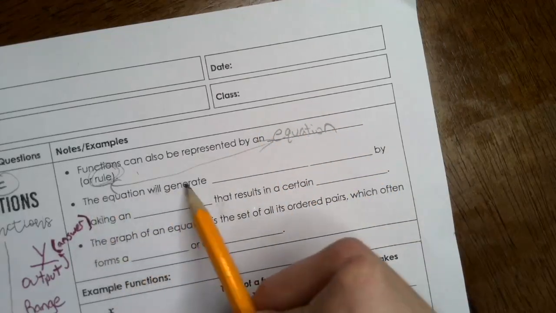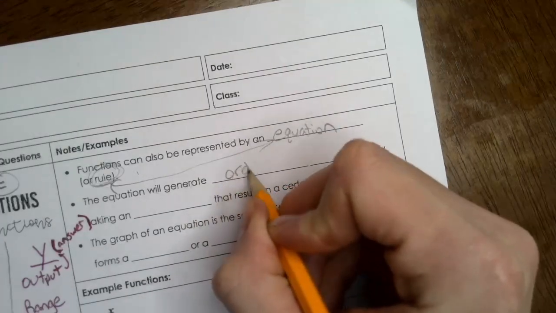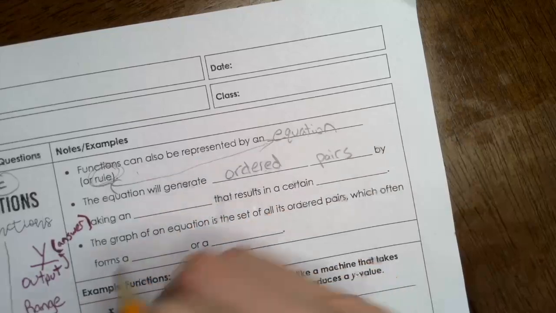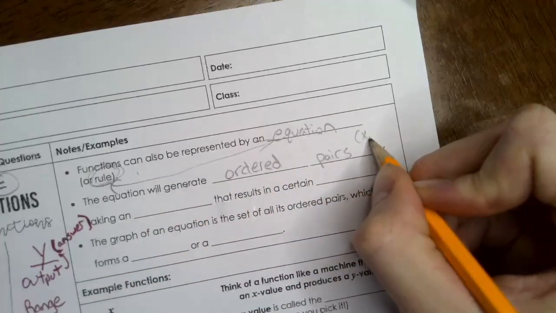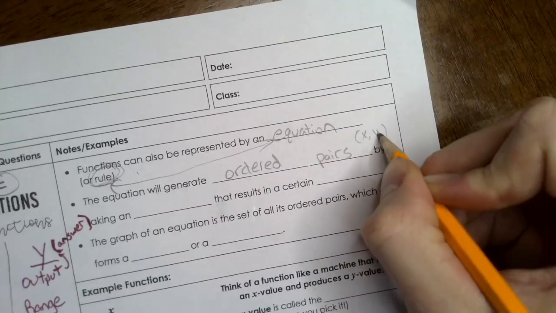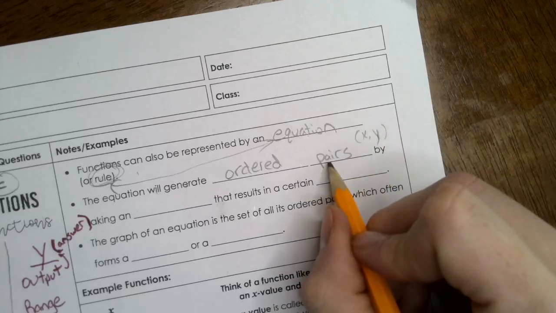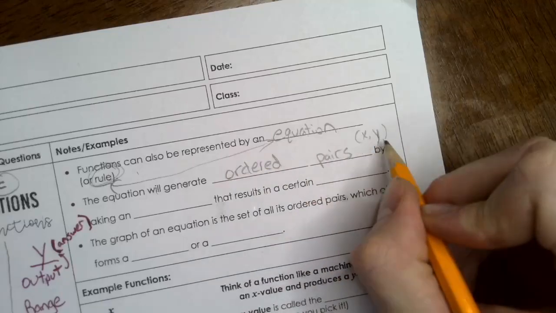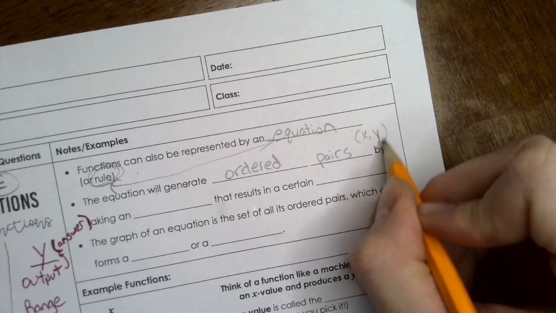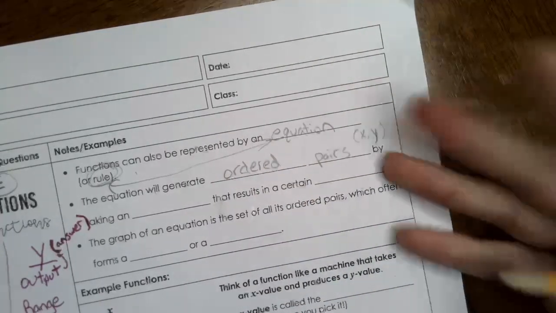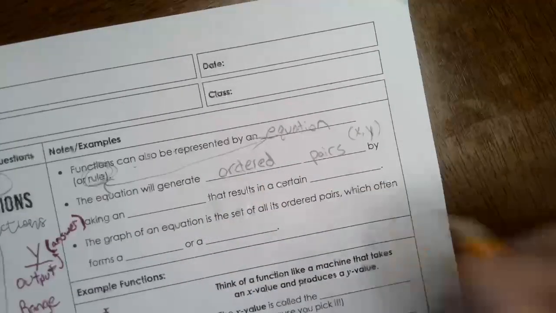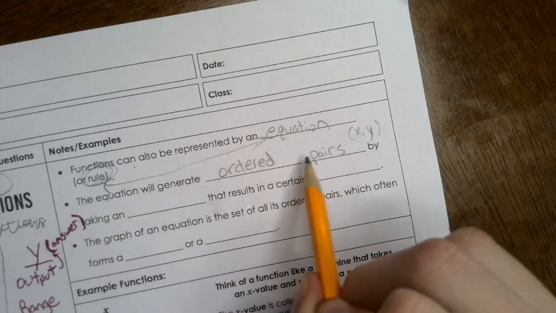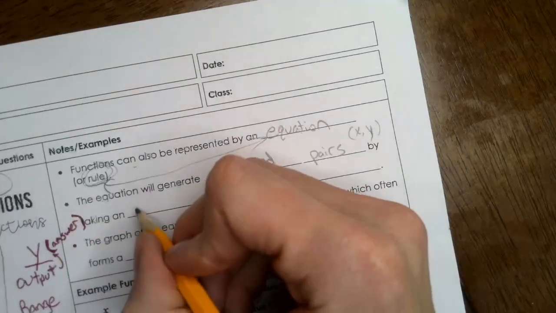The equation will generate, write down this guy, ordered pairs. Ordered pairs like these guys. To blow your mind for just a second, it's called pairs because there's two of them, and they're ordered because the order matters. There's the X value and then the Y value. Now you know why it's called that. You didn't know that before, but maybe you did. The equation will generate ordered pairs by taking an input value.